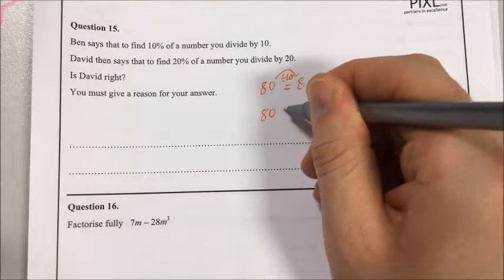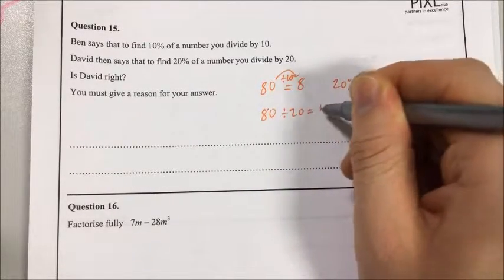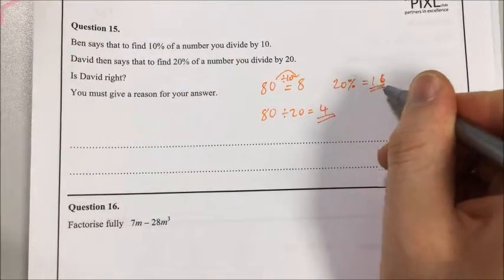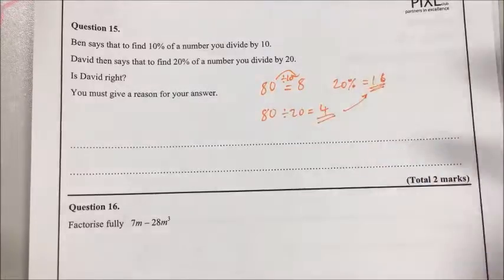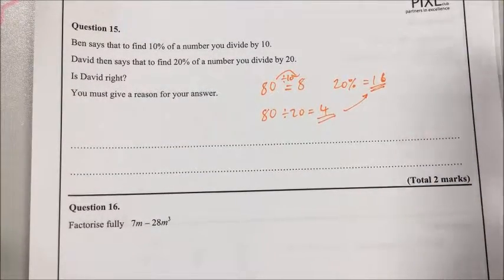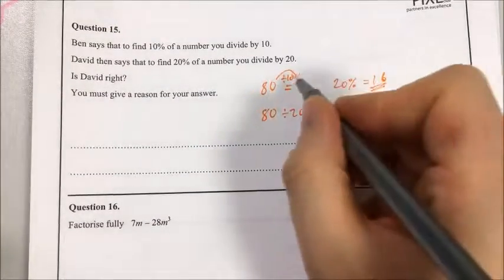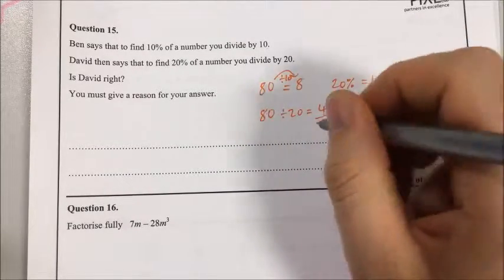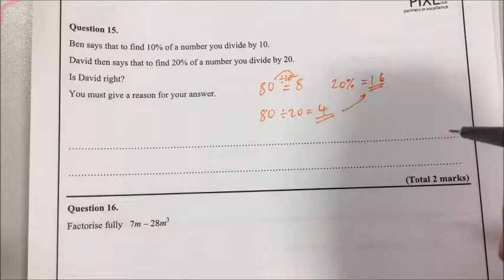If I divide 80 by 20, we get 4. You can see straight away that it's not the same. So you can't just divide by the percentage and get what you want. If you divide by 10, you get 10%. If you divide by 20, you get a lot less.